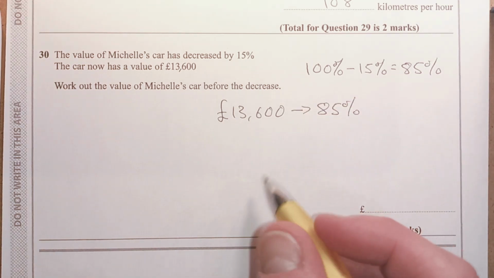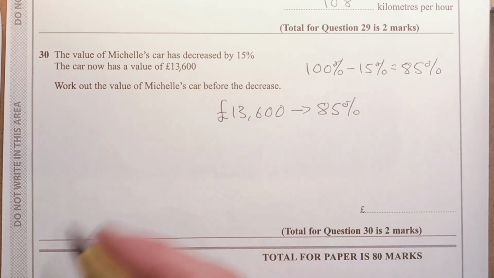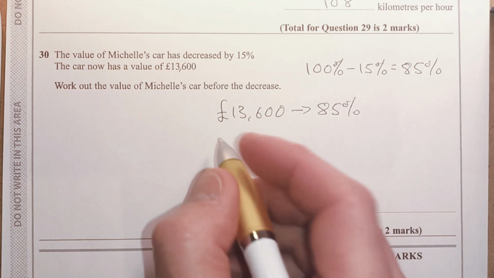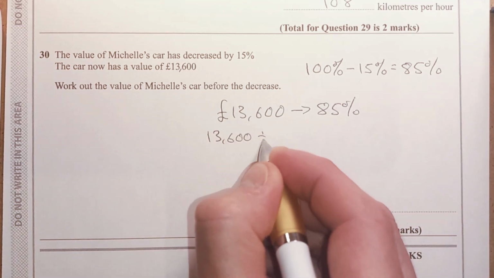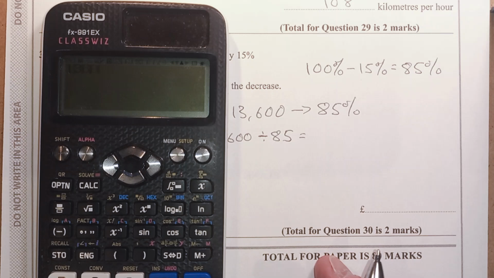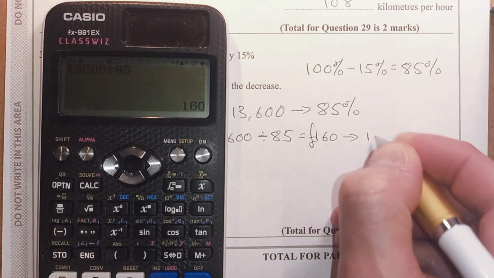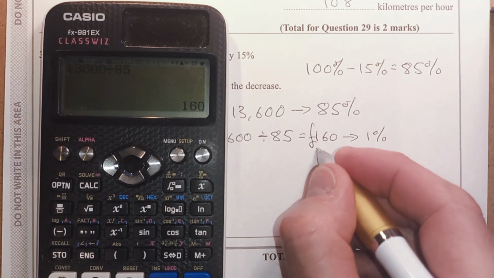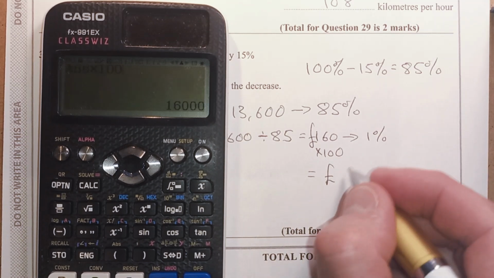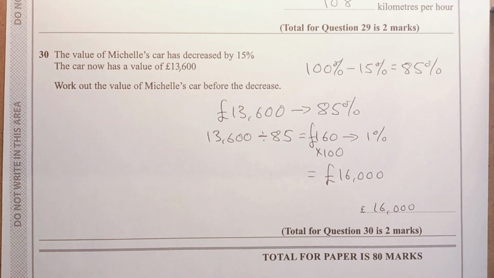85%. So we can't work out 15% of this and add it on, because it's not 15% of this. It's 15% of the original number that we don't know. So what we can do instead is say, well, we can use this to work out what 1% would be. So we can do 13,600 divided by 85. So that's £160 represents 1%. So if we want 100%, we multiply that by 100, which gives us £16,000.